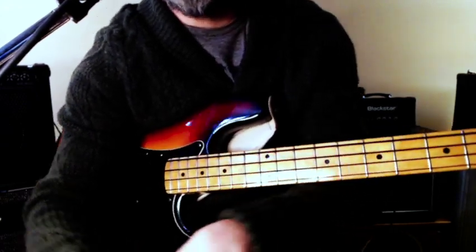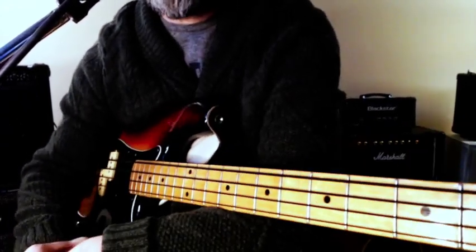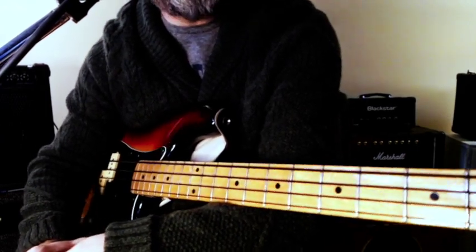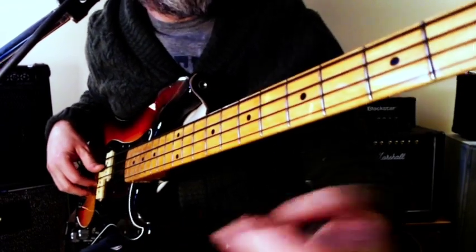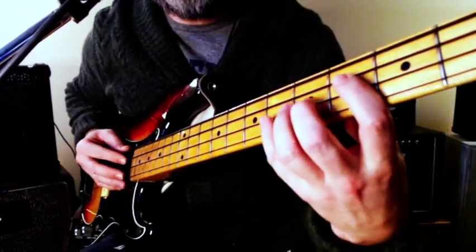Okay, check it out. We're going to look at some more chord tone reflections here. We're going to be doing an analysis on just a minor triad.